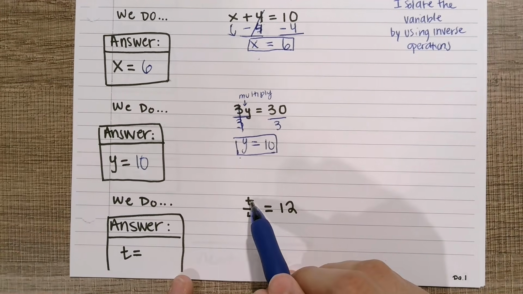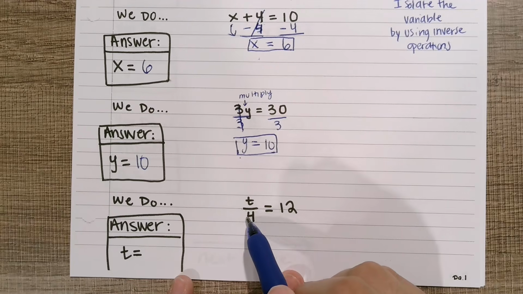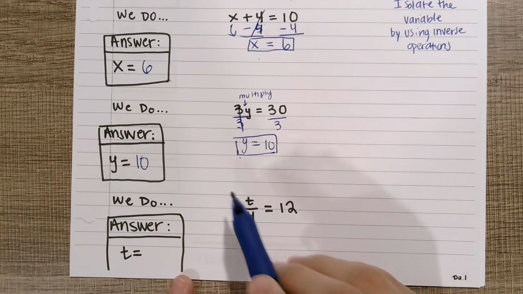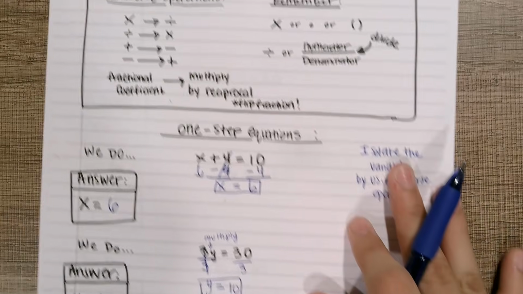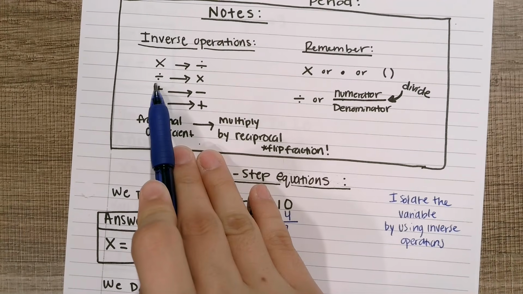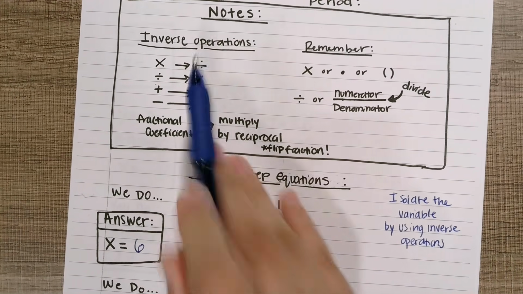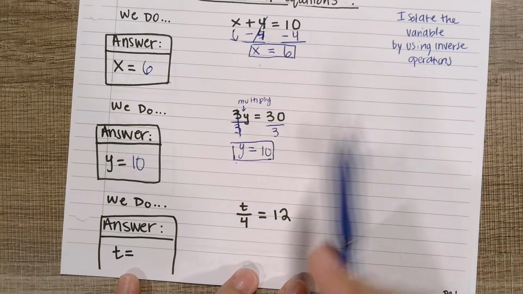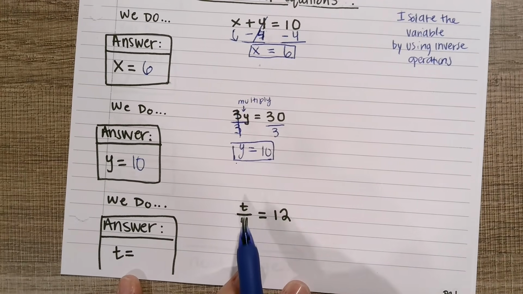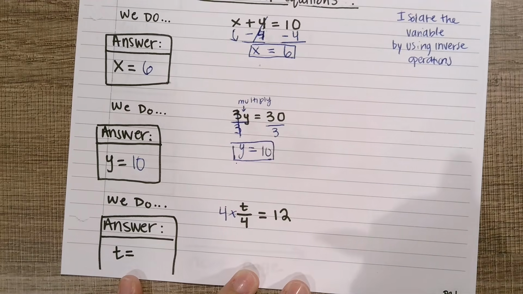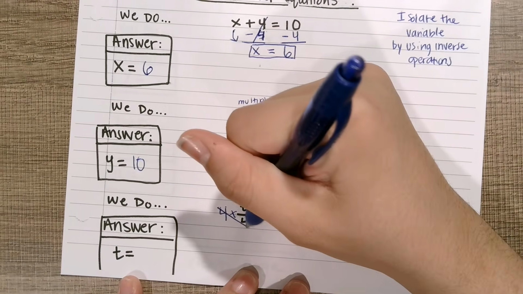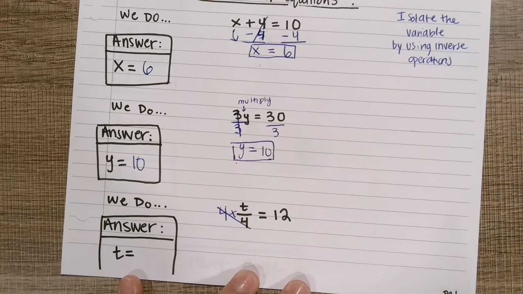Now we have t divided by 4 equals 12. We use inverse operations to isolate the variable. The inverse of division is multiplication. And since this fraction means t divided by 4, we're going to multiply by the denominator to get rid of it.